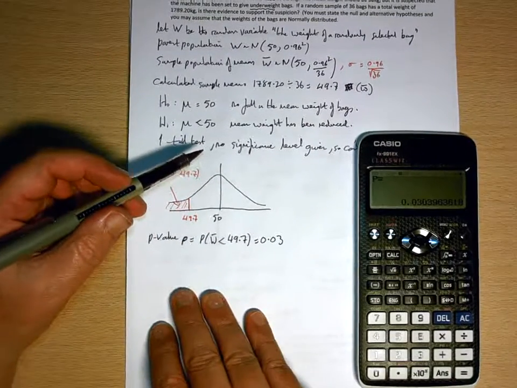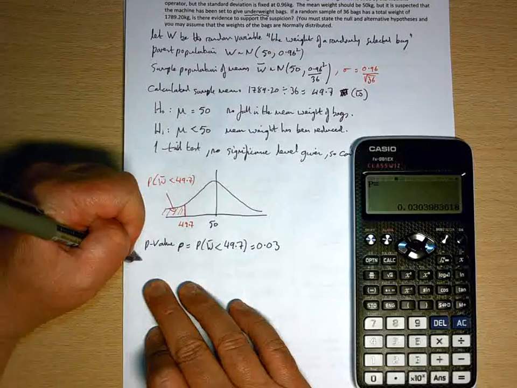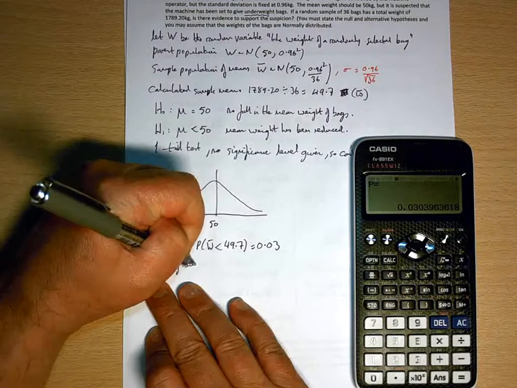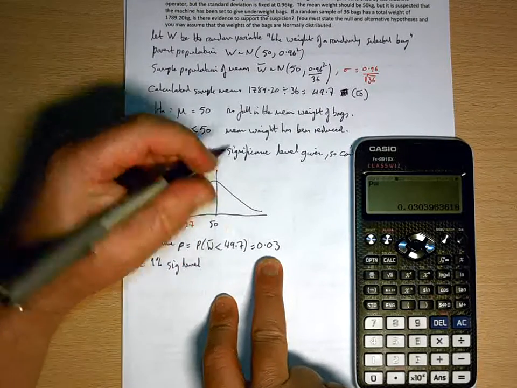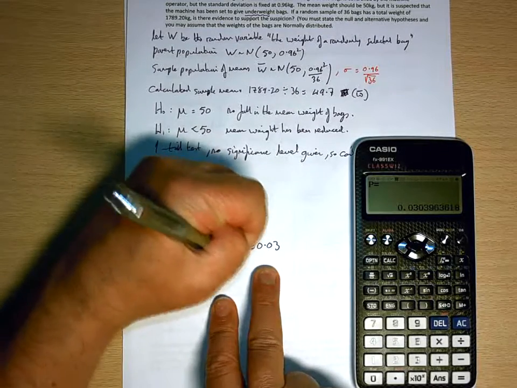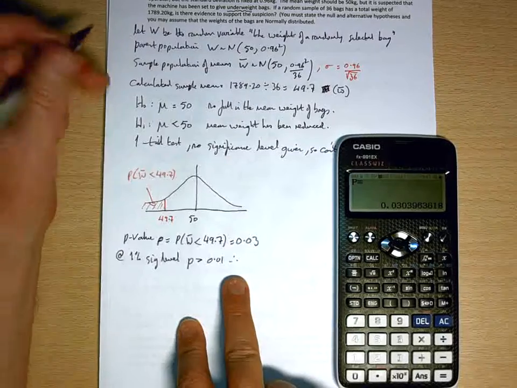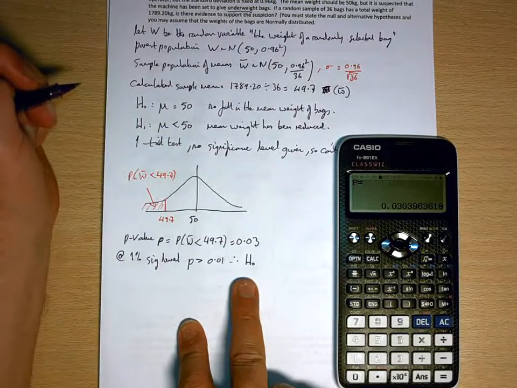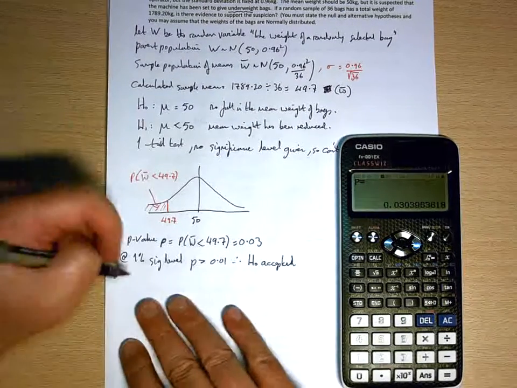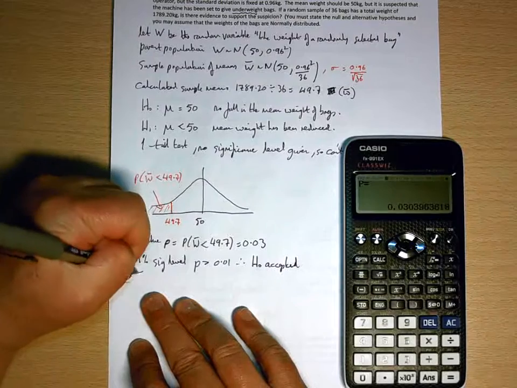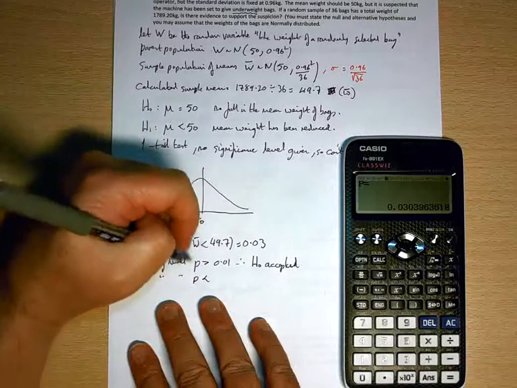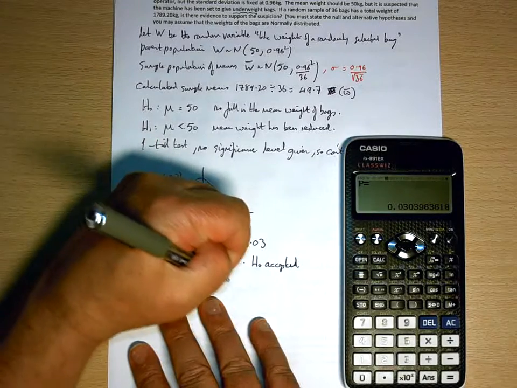So if we were working at a 1% significance level, the p-value would be greater than it. So therefore the null hypothesis would be accepted. If we were operating at a 5% significance level, then that p-value is within that level of significance.